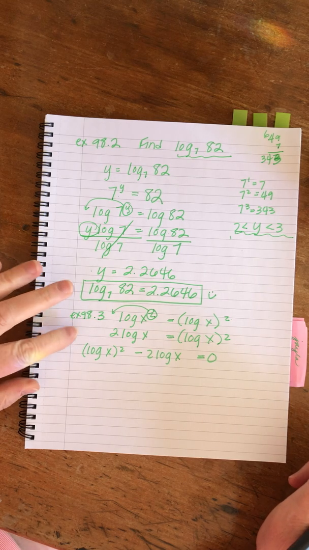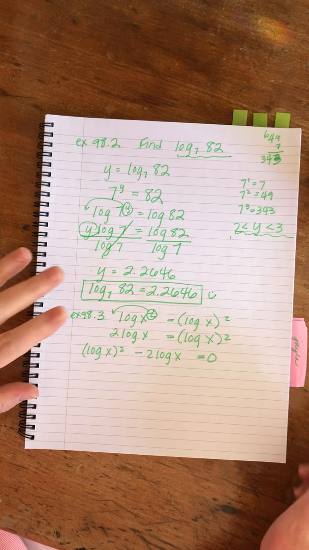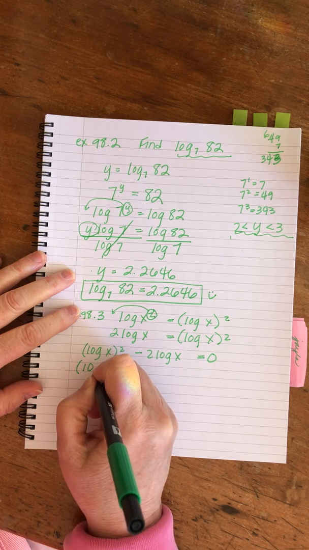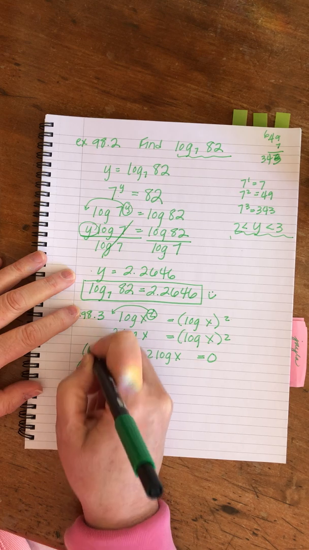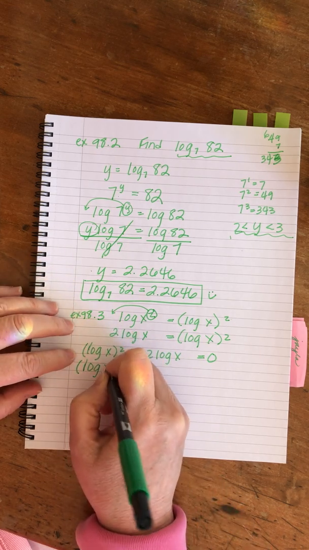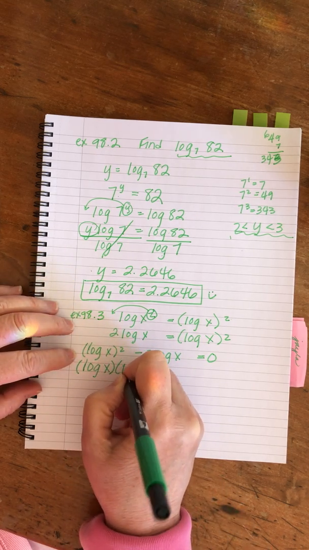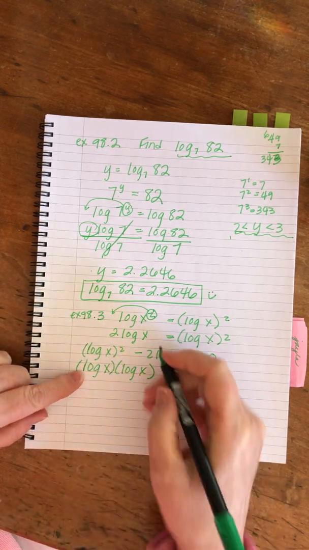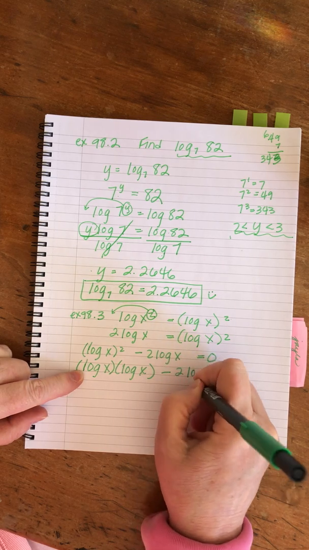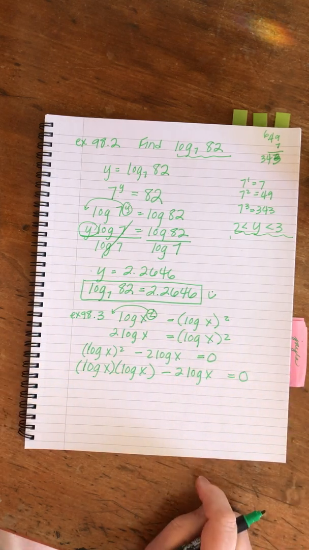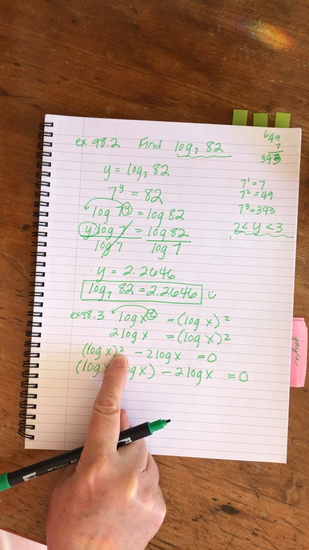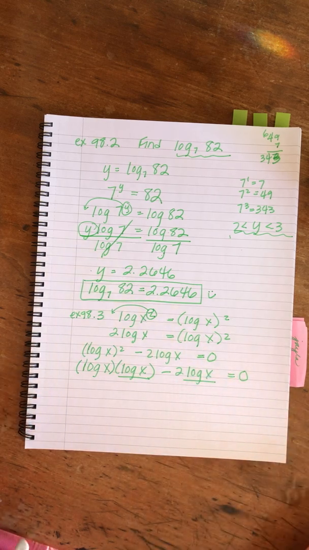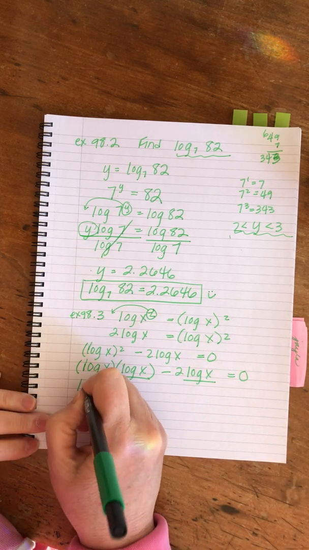Okay, beautiful. Now, just to make this super obvious, this is starting to look like log x quantity times log x quantity. That's what this means, right? Minus 2 log x equals 0. This helps me explain my next step, because what I want you to see is that we can factor a log x out of both of these terms.